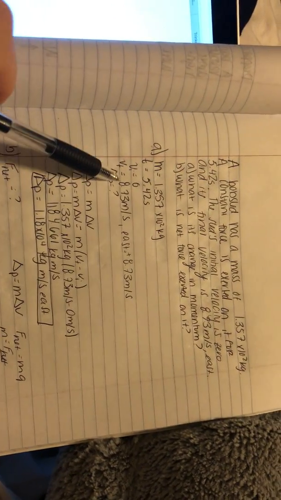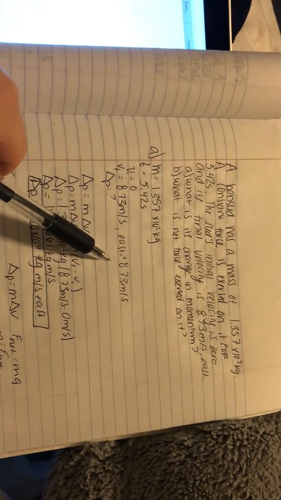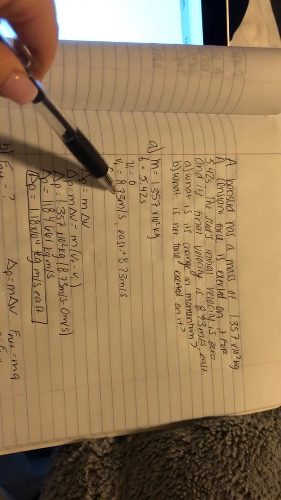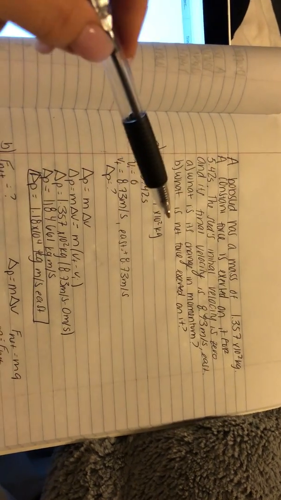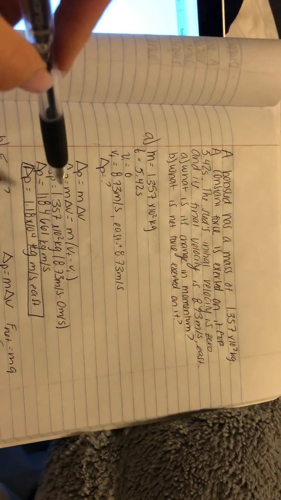So let's see, we have mass is right here, then time, initial velocity is 0, final velocity is 8.73 meters per second east. So we need to find the change in momentum. So change in momentum is going to be the mass times the change in velocity. So mass times change in velocity is going to equal mass times the final velocity minus the initial velocity. So we have that right here, and the change is going to equal 1.18 times 10 to the 4th kilogram meters per second east.